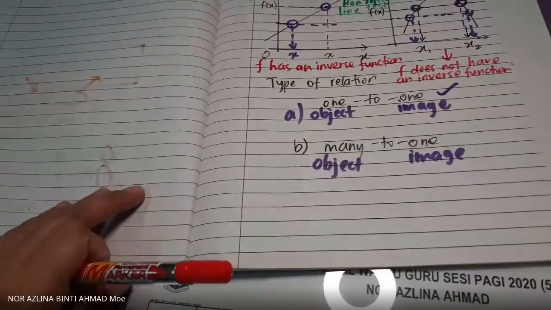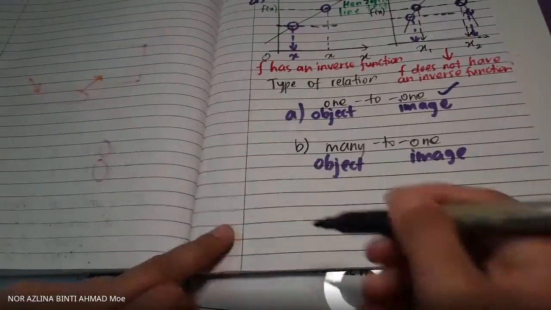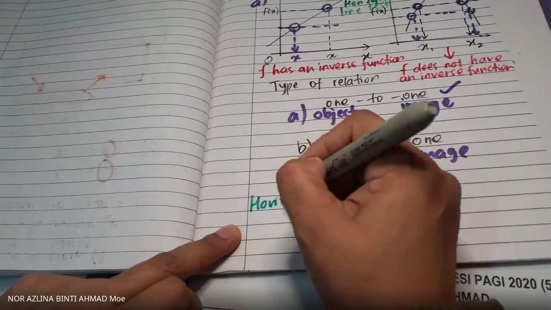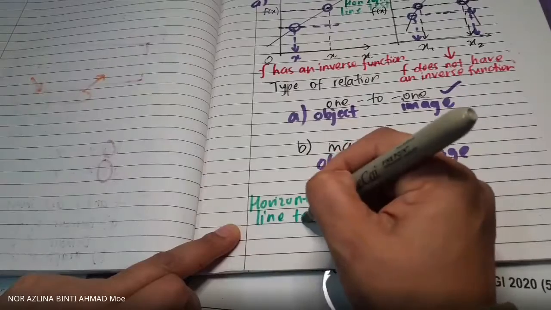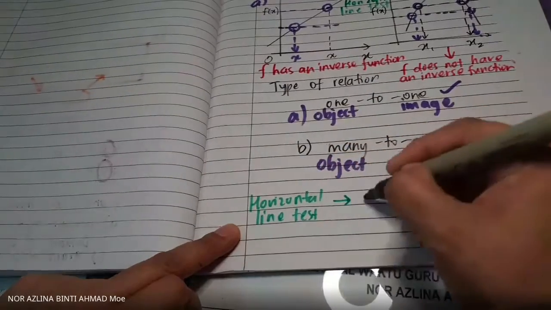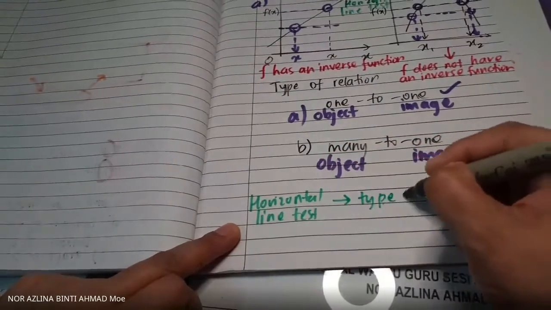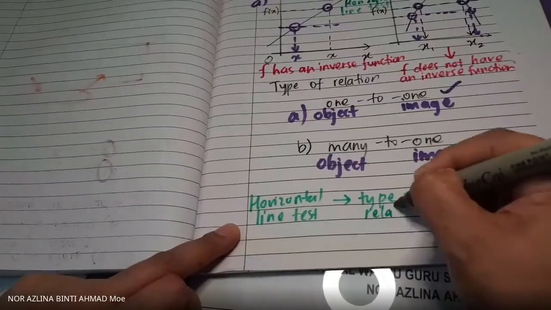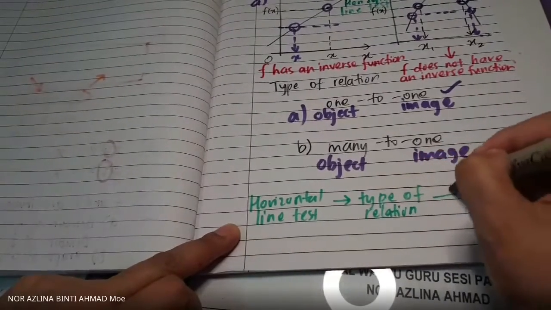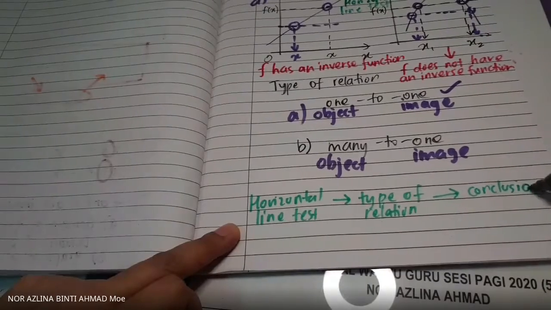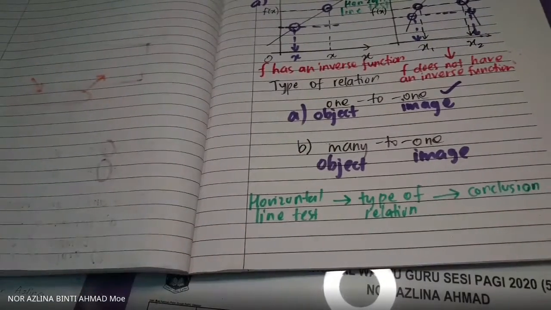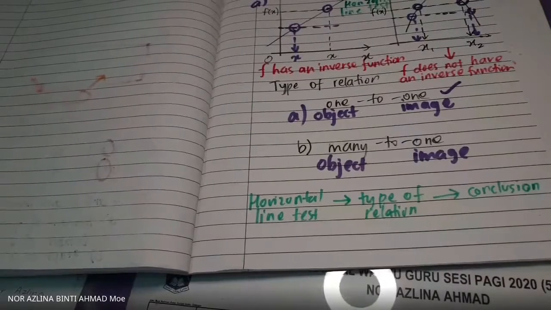So from horizontal line test, you akan check dia punya type of relation. Kemudian you akan buat conclusion. Maknanya conclusion tu bila dia 1-to-1 baru wujud inverse function.